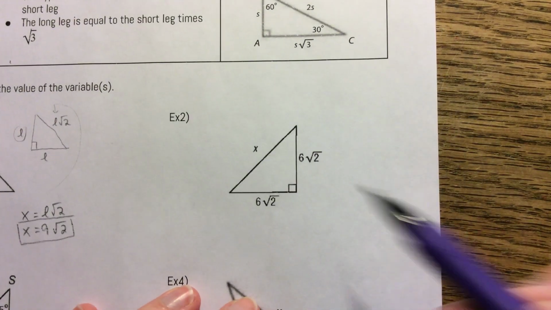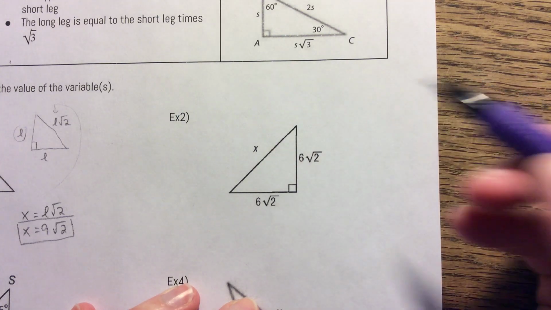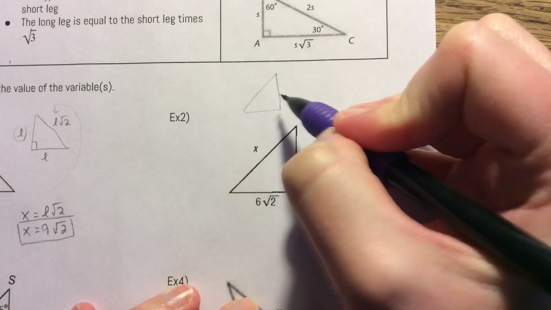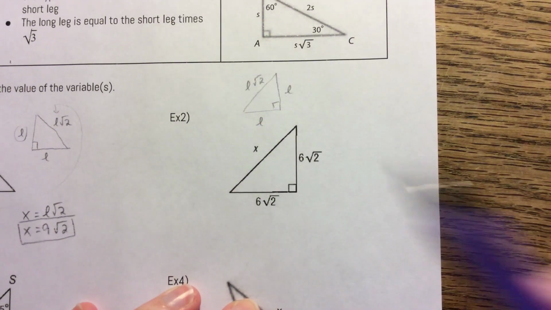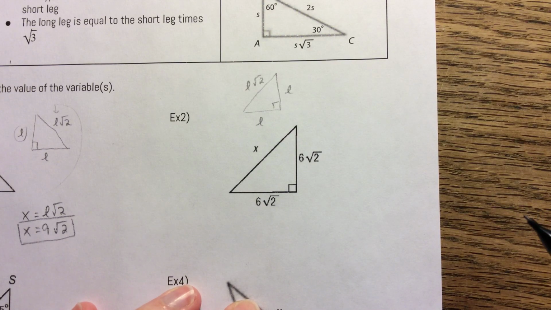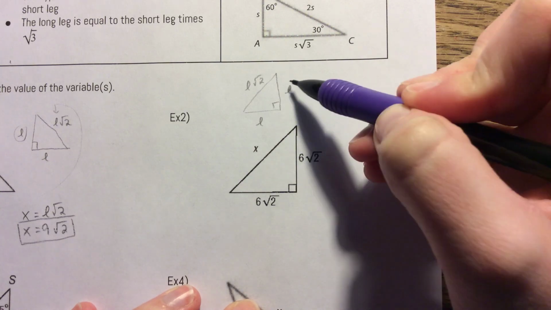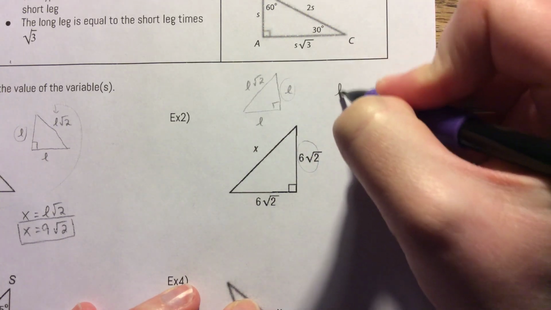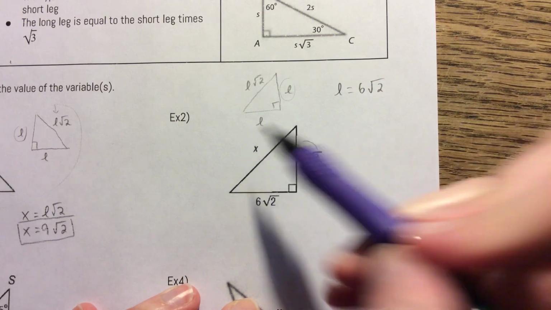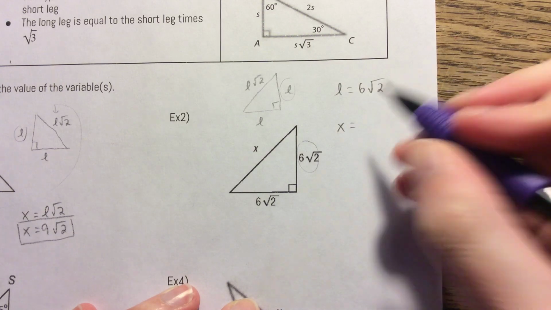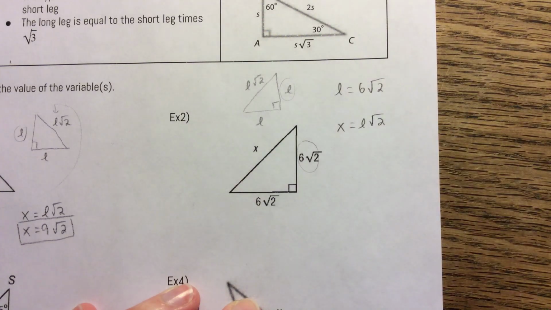Over here, again, we have a 45-45-90, and I know that because these are set equal to each other. So I'm going to sketch that little triangle on here again. Notice I'm always sketching it in the same direction as the triangle that was given to me. Now I see that 6 root 2 is equal to L. Those line up with each other. Those are corresponding sides. So this x, which is what I'm trying to find, is equal to L times root 2, because that's what's on the hypotenuse side.